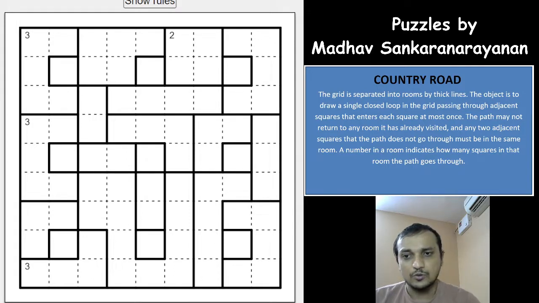Country road puzzles in that contest were quite a tougher one. All the country road puzzles were quite tough. There were three country road puzzles, so we'll be solving two country road puzzles of higher pointers in this video.